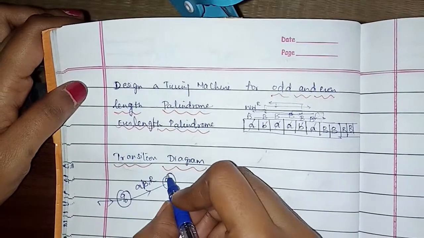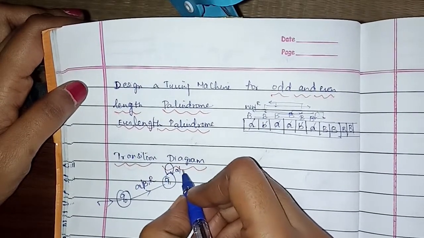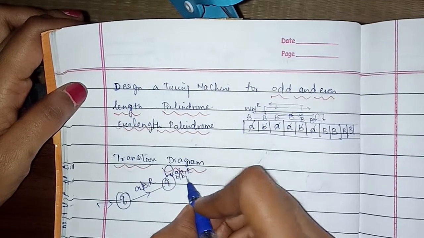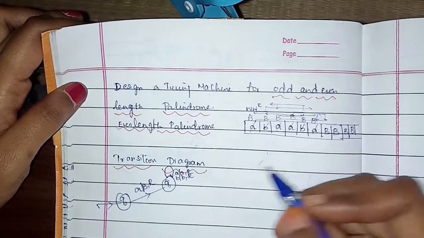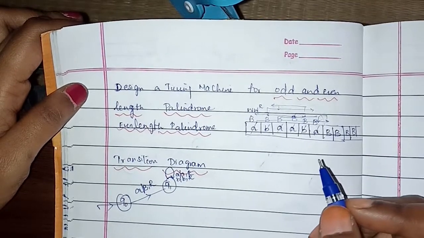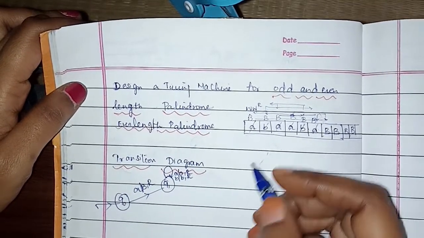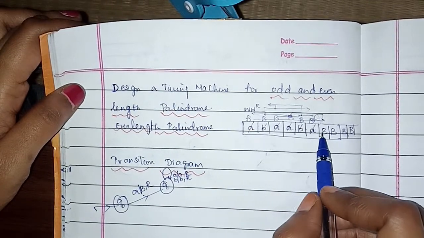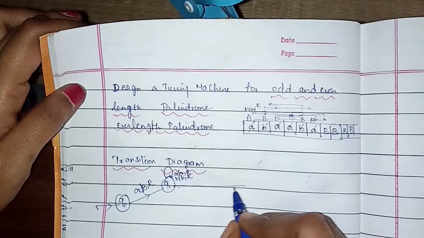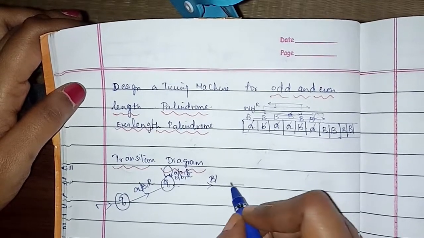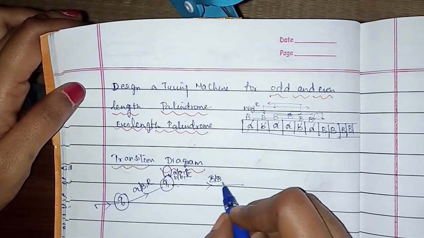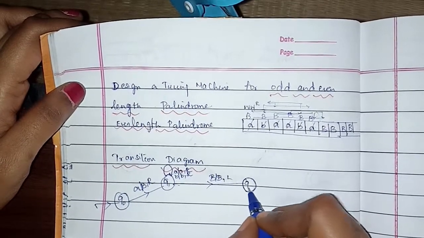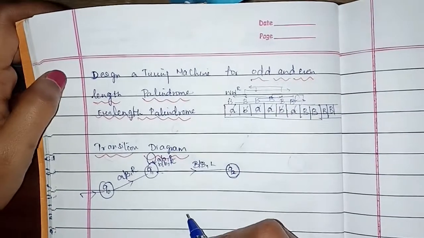Now whatever A or B comes, it keeps going in the right direction and leaves it unchanged. So this is the way. When it sees the blank symbol, it goes to the left direction and changes state, which is known as Q2.